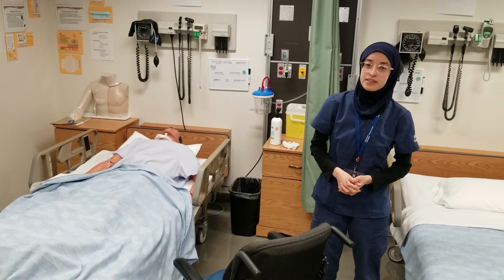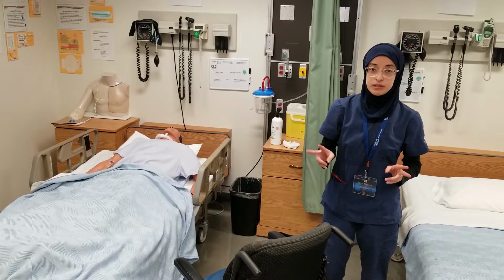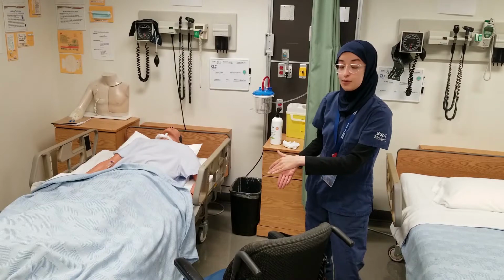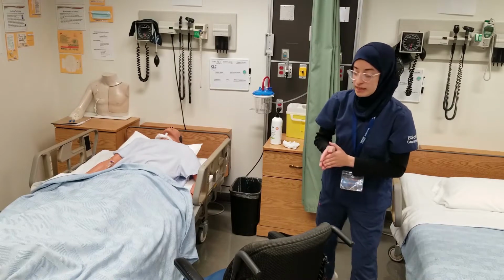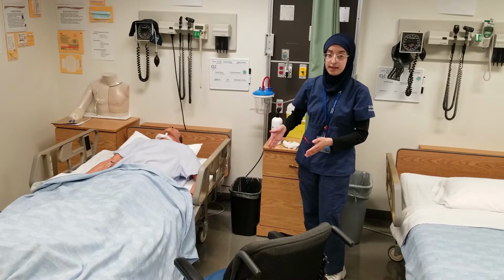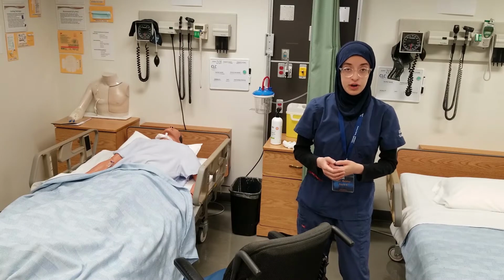I'm a fourth year peer mentor in the general lab, and today we're going to go over the transfers OSCE. So today we're going to talk about two different techniques. One, where we're placing the wheelchair at the foot of the bed, facing the head of the bed at a 45-degree angle, and the second will be placing the wheelchair at the head of the bed at a 45-degree angle facing the foot of the bed. Both techniques are correct, just go by whatever your lab instructor taught in your lab for your OSCE.